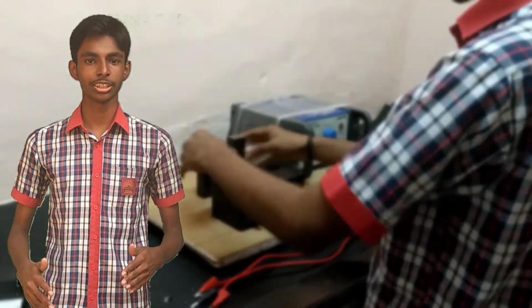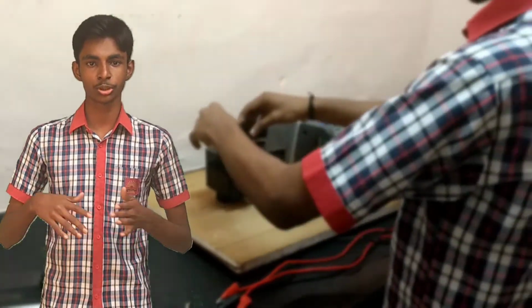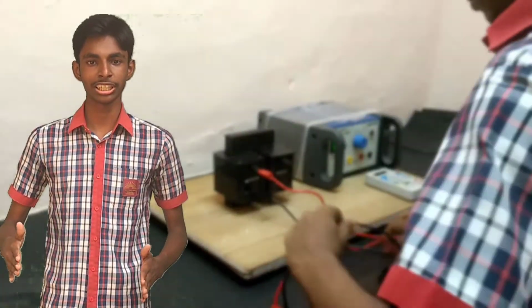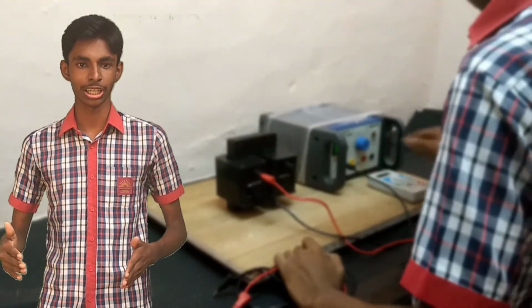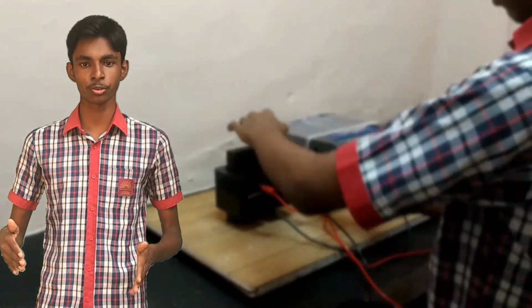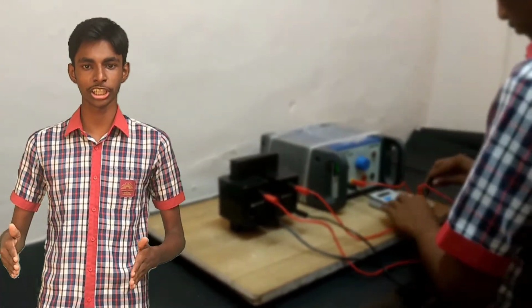Step-up transformer. A step-up transformer converts low voltage to high voltage. The primary coil is thick and has fewer turns of coil, and the secondary coil has more turns of coil, and therefore the output voltage is more.